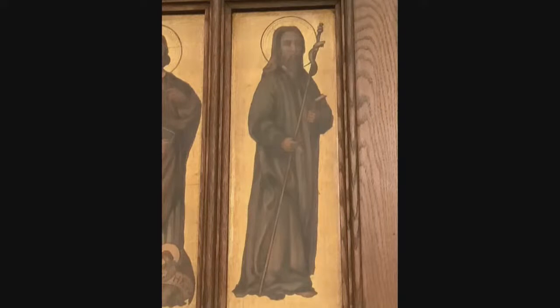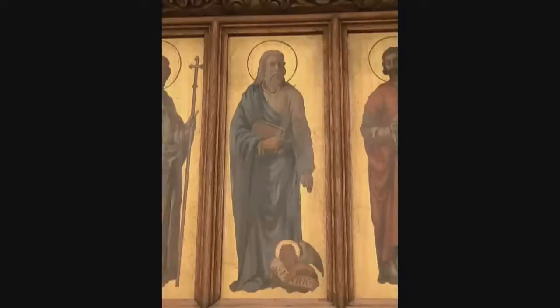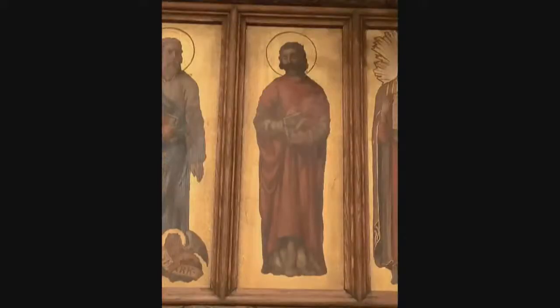central panel, we see the next one here is St. Philip, who has a distinctive staff with little knobs on the ends that is distinctive to St. Philip. Next to him is our second evangelist, St. Mark, who wrote the Gospel of Mark, and here we have a symbol of a lion with him. Next to him is St. Bartholomew.